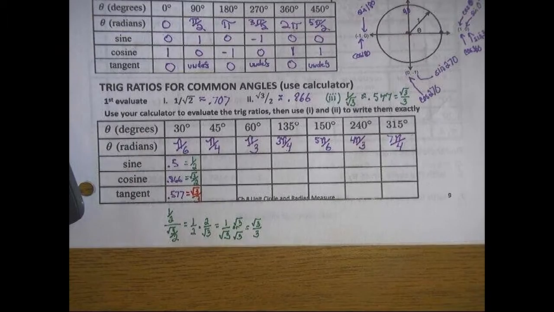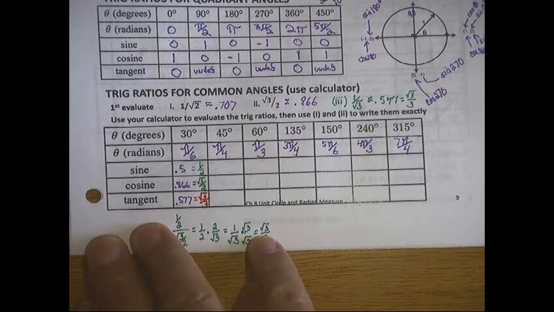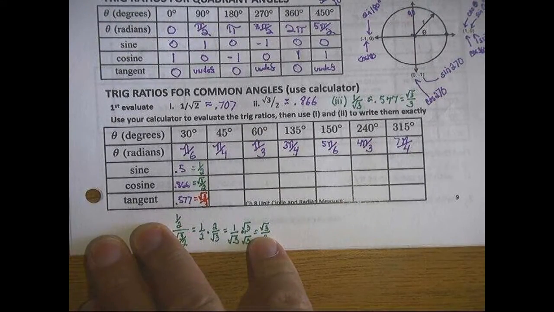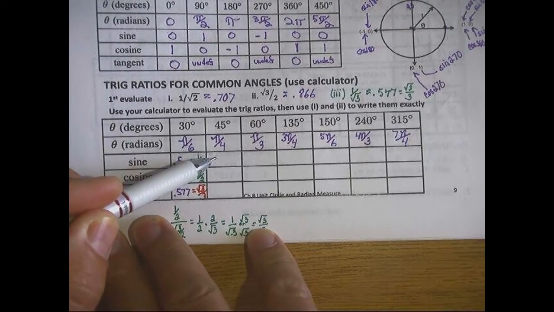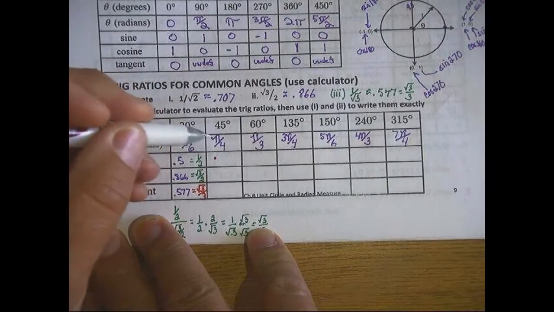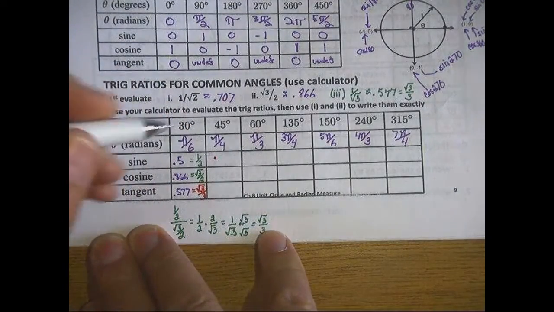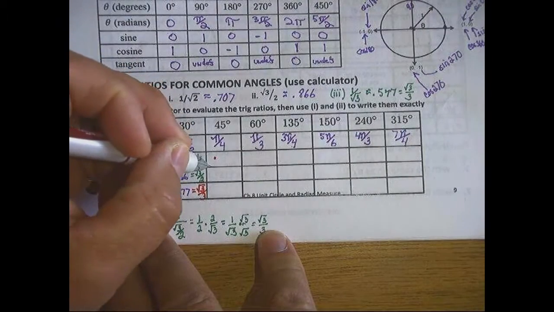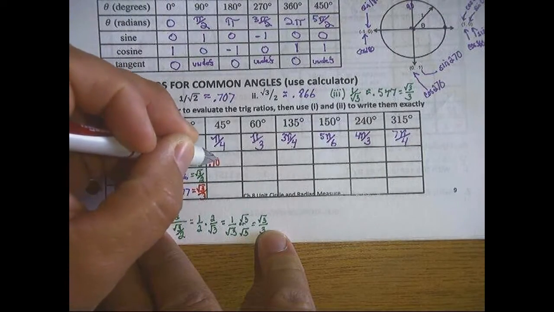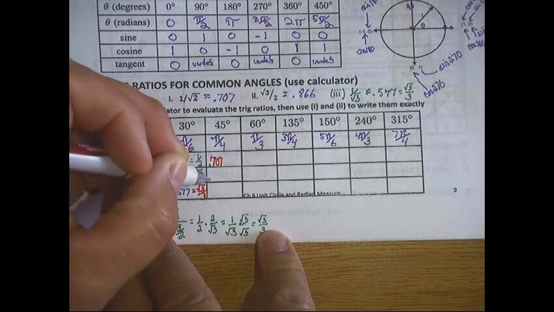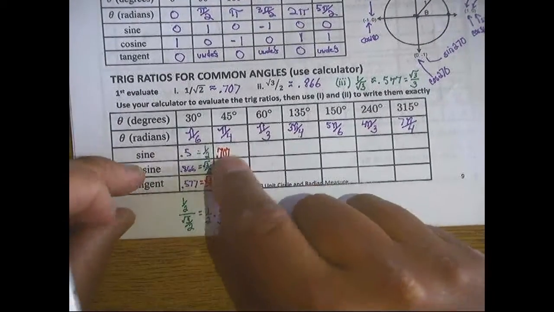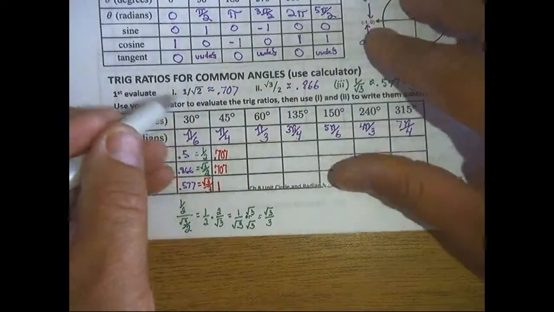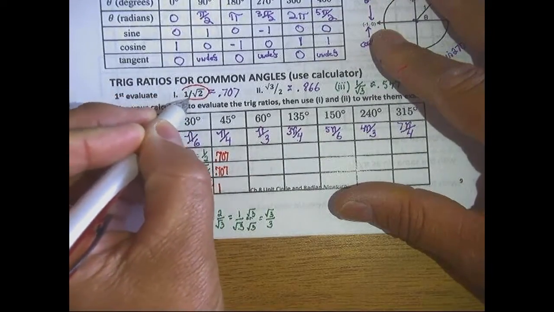Okay, who did 45? I can't remember who I assigned what, but what did we get for 45? Okay, who had 45? Okay, go ahead. 0.707 and 1. Okay, and 0.707 is the same as 1 over the square root of 2.